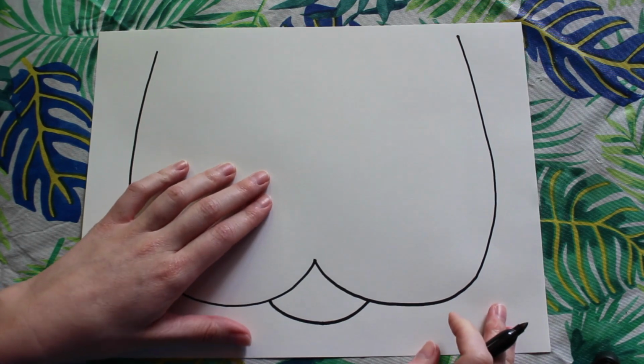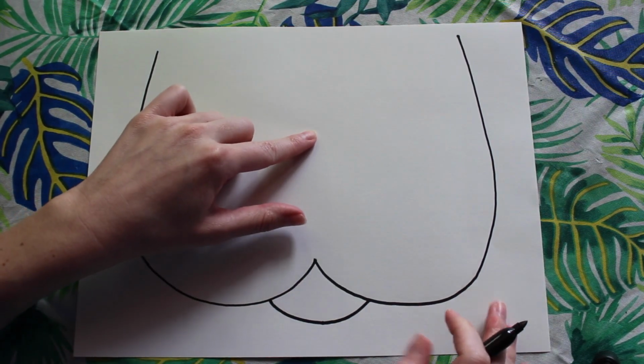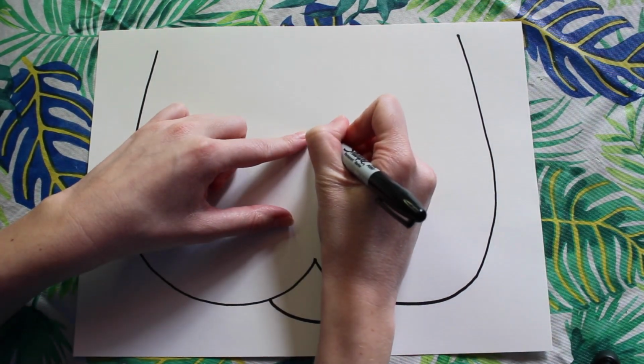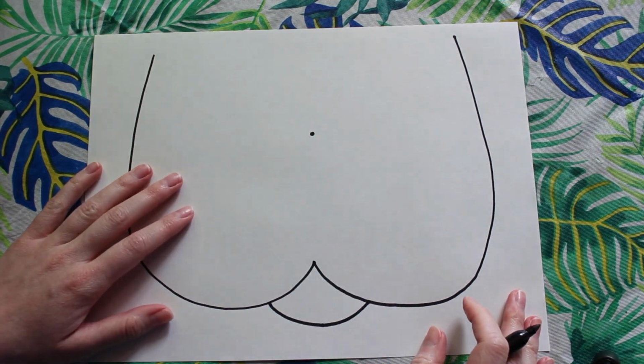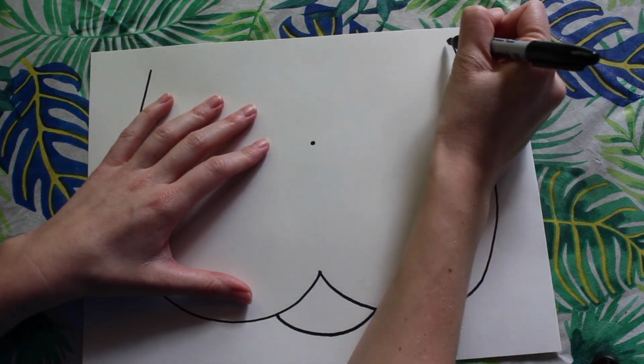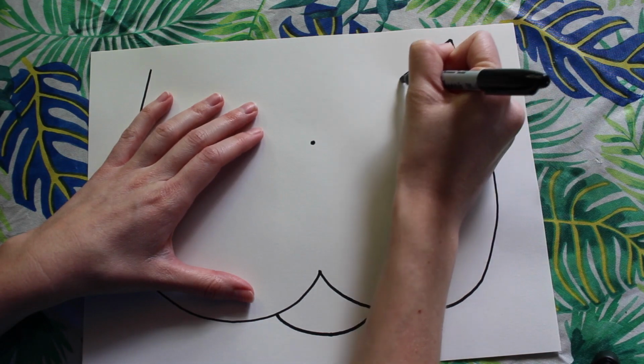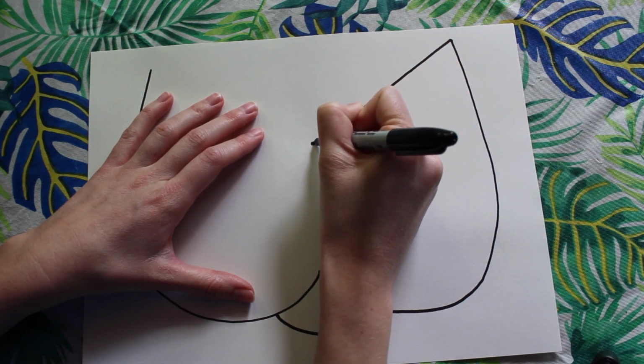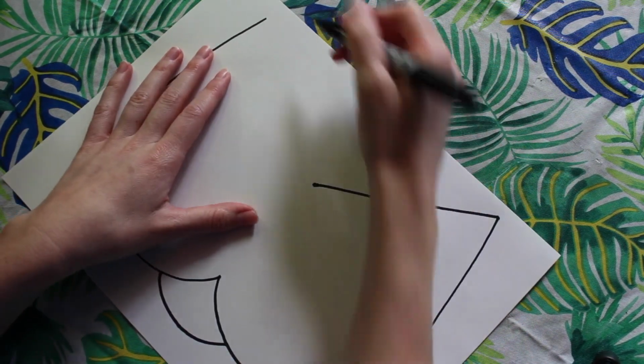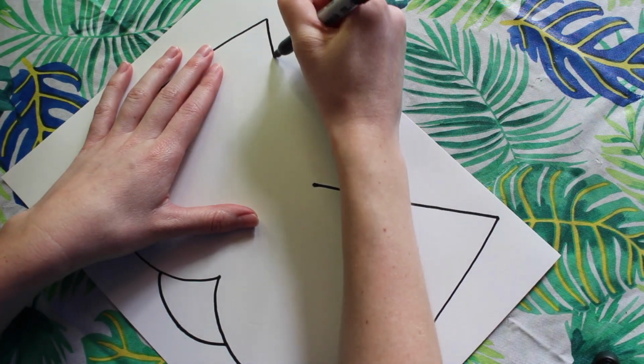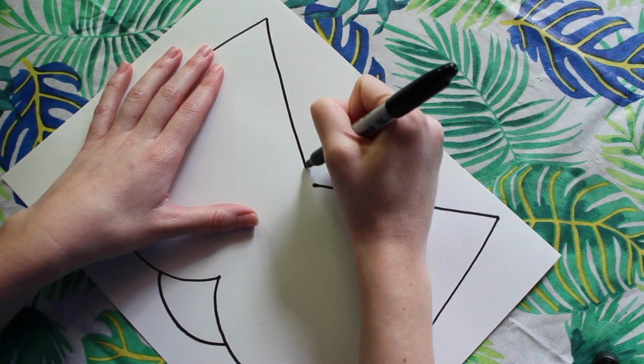This is going to be the chin for our cat. Now, we're going to draw a midpoint in the middle of our kitty's forehead. We're going to draw a diagonal line going from the top of the W to that midpoint. This is going to make it super easy for us to draw the top of our cat's head.